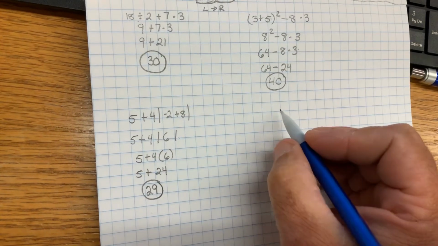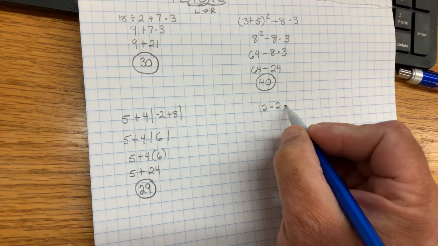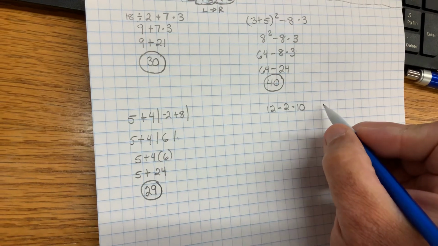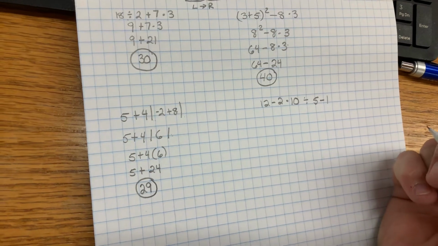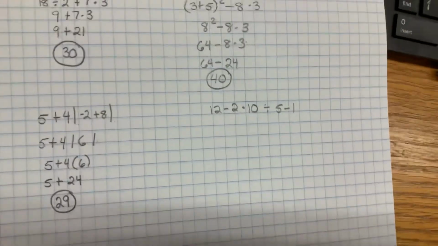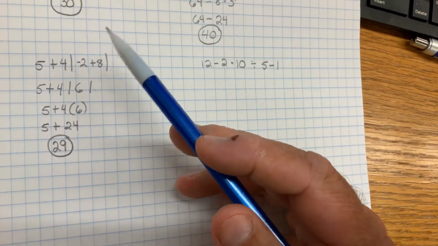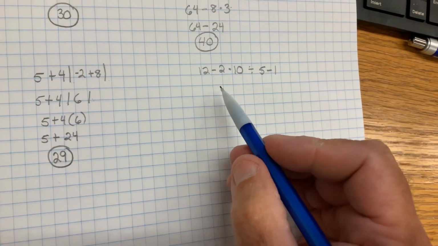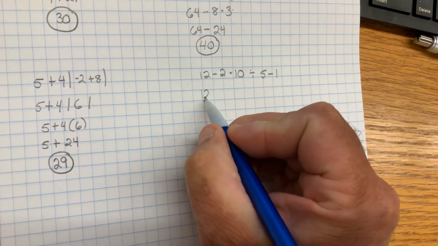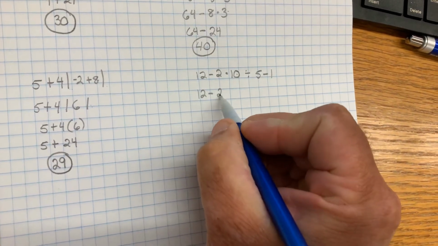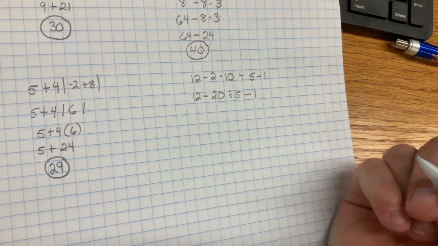Now, the last one we'll take a look at is 12 minus 2 times 10 divided by 5 minus 1. Actually, this isn't going to be our last one, we're going to do a couple more. So we say, any grouping symbols, parentheses? Nope. Any multiplication or division? Yep, I've got multiplication before division. So I'm going to say 12 minus 20 divided by 5 minus 1.